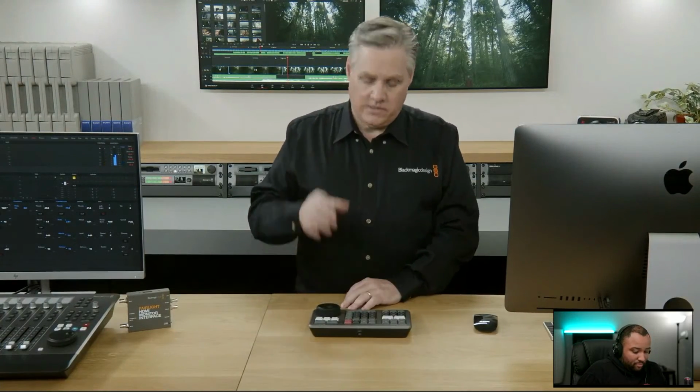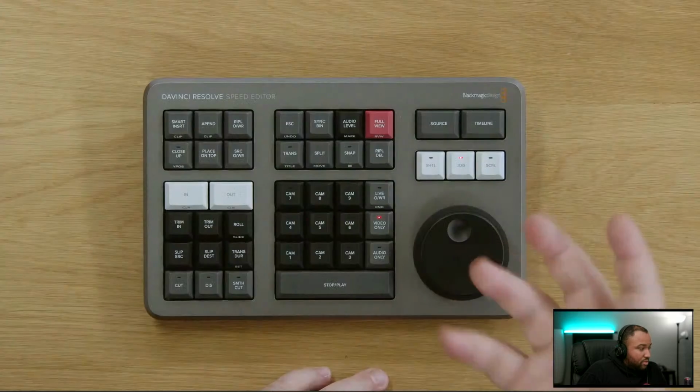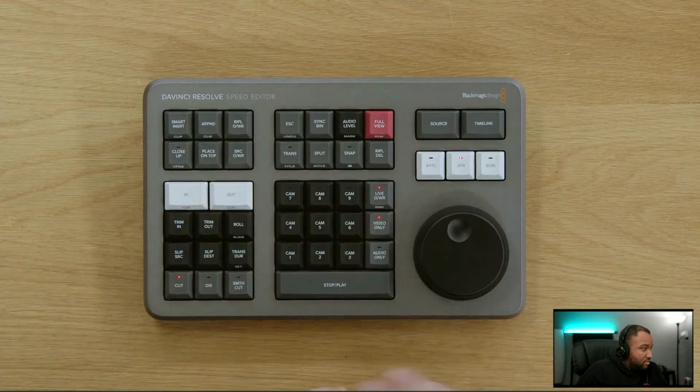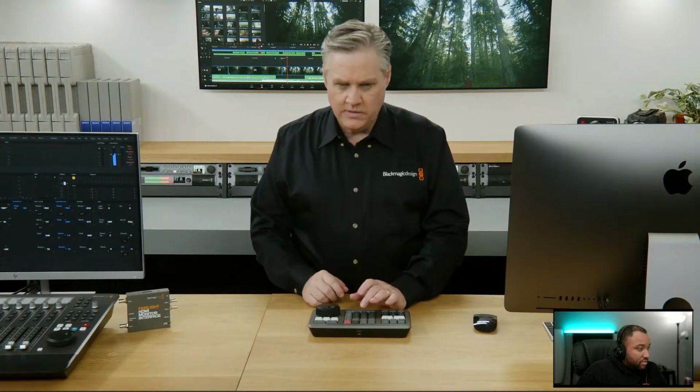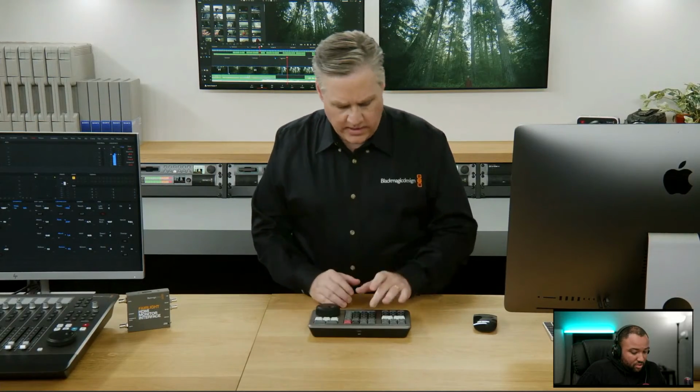So the speed editor has a dedicated live override button. What that means is it transforms the keyboard into something a bit like a switcher. So if I turn live override on, it acts a bit like a switcher. The camera number buttons are lit up. So for example, which camera number do I like? Say I like camera number 1.